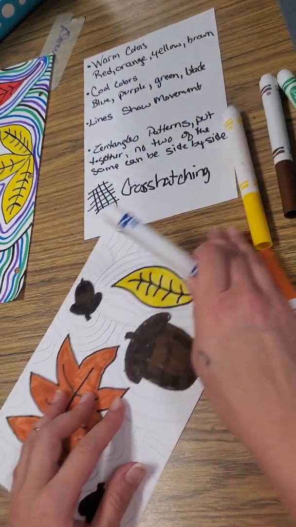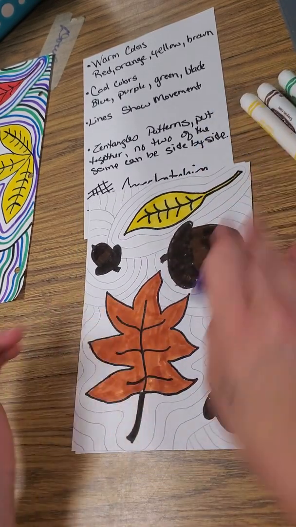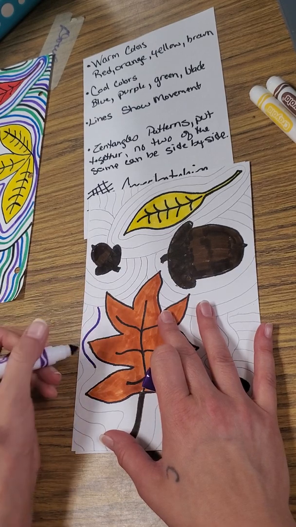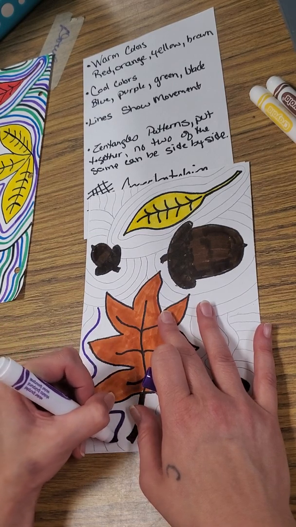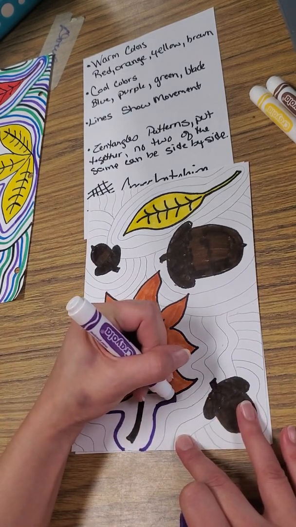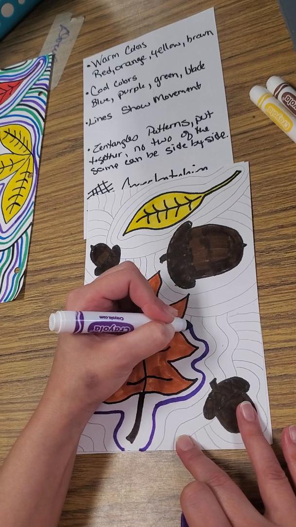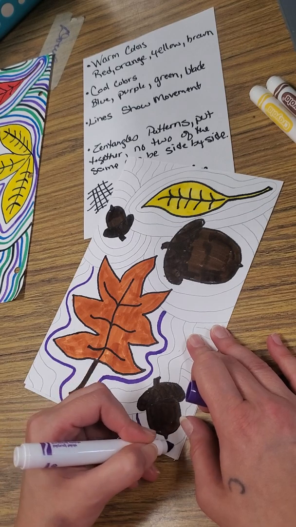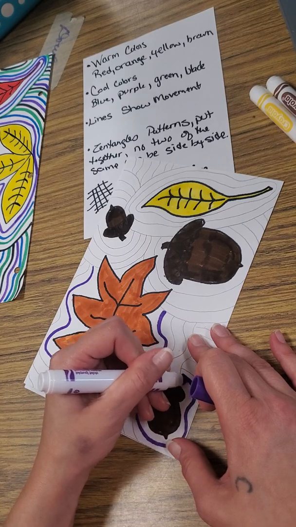And okay, now we're going to move into our lines to show movement. So I'm just going to trace around, and where everything dips in, I'm going to dip it in. And where it comes out, I'm going to bring those lines out. And this lines to show movement is almost like, you know how I told you it was windier in the fall, or it's almost like they are falling off of the trees. So you kind of caught them in movement with the wind blowing or falling off of the trees.